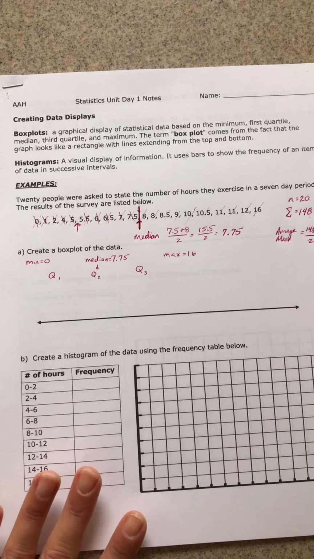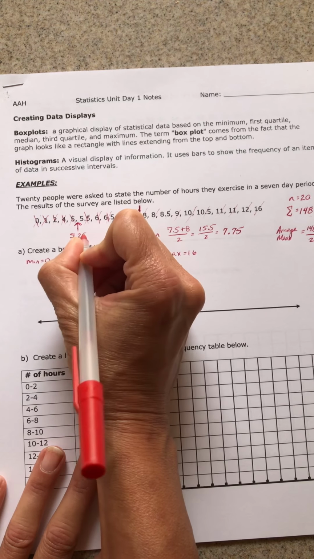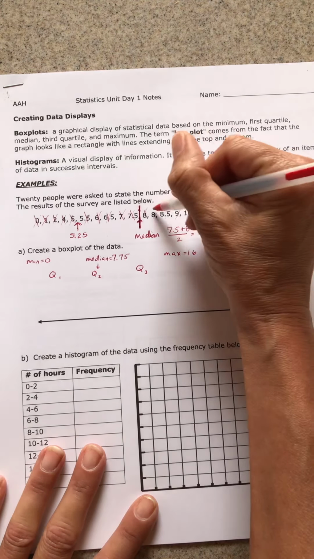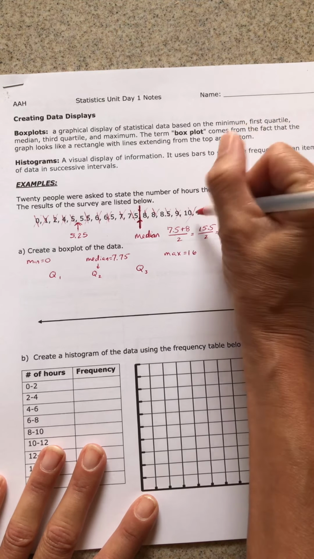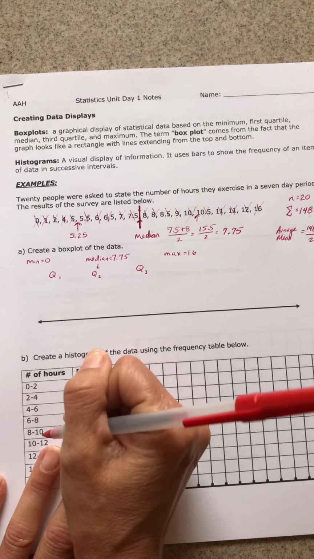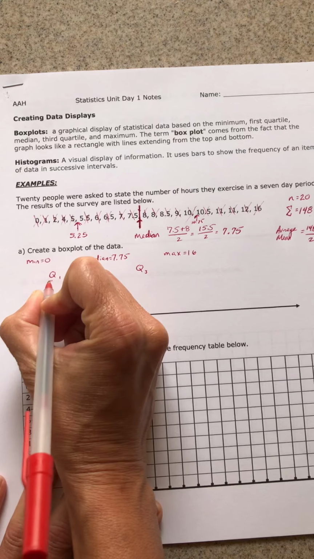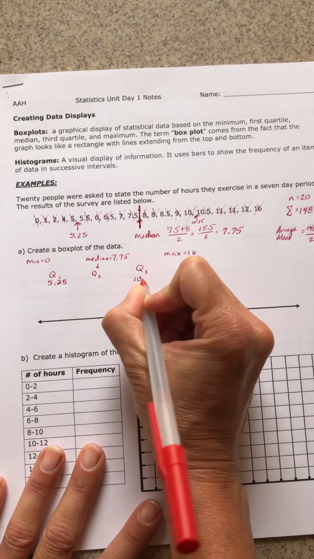So right in the middle of 5 and 5.5 is 5.25. Same thing on the other side. 1, 1, 2, 2, 3, 3, 4, 4, 5, 5. Right in the middle of 10 and 10.5 is 10.25. So my Q1 is 5.25 and my Q3 is 10.25.